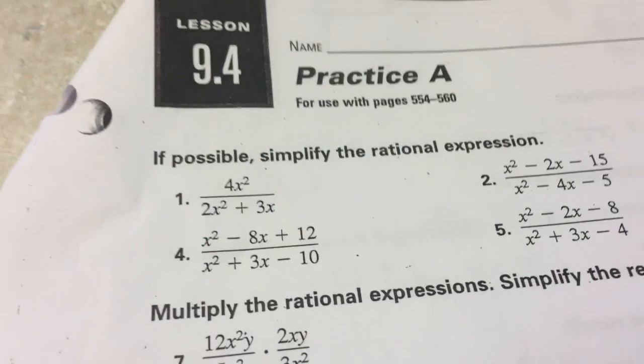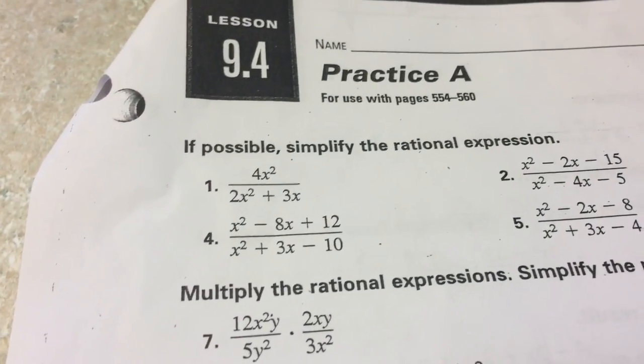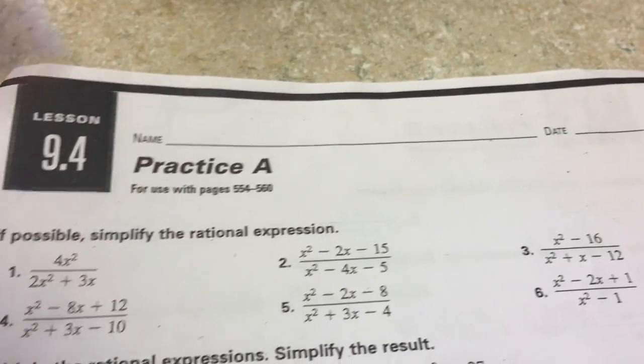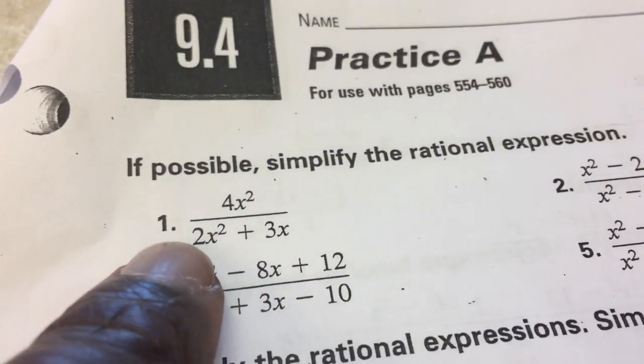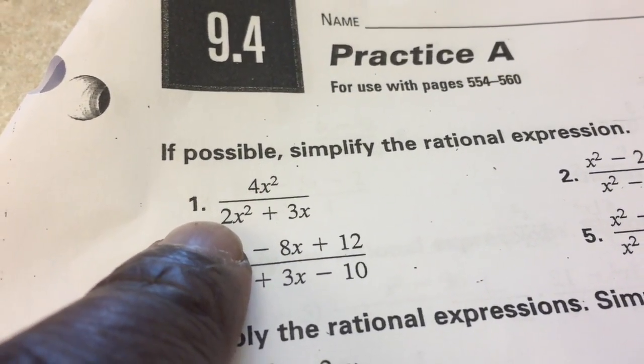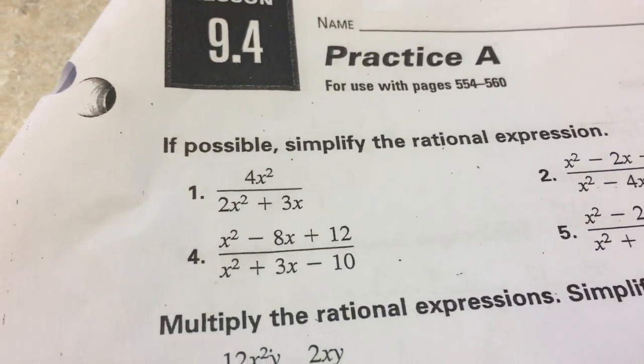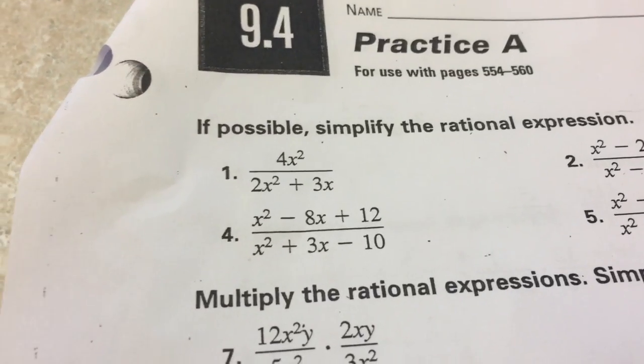So in this section, we are basically simplifying rational expressions, correct? And then we worked on number 1, number 2, and number 3. And each case was different, all right? So number 1, we're going to take it one at a time. So 4x squared over 2x squared plus 3x. And we are told to simplify the rational expression if possible.